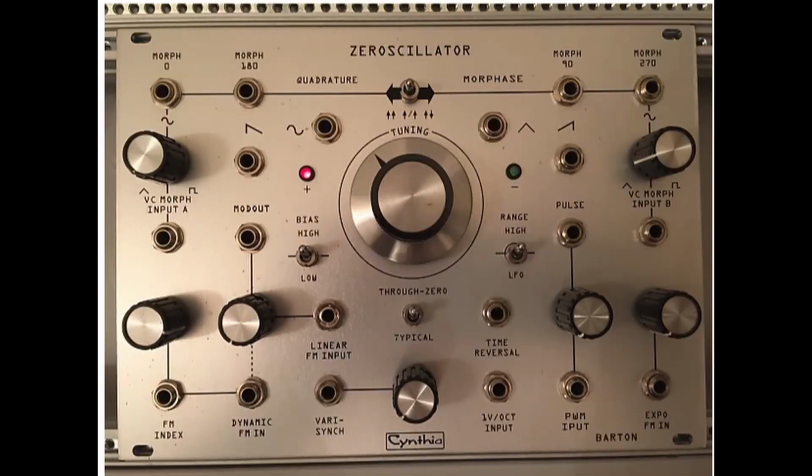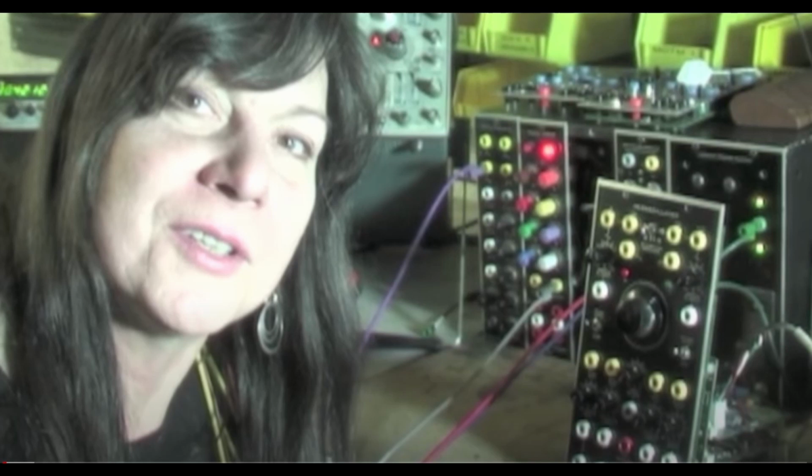The Zeroscillator was designed as a hardware module by Mark Barton in 2005 and developed in cooperation with Cynthia Webster from Synth Industries. There is a nice story about it written on Cherry Audio's website. I'll put the link in the description. Cynthia made a very nice and interesting video about the hardware of Zeroscillator in 2011, and again I'll put the link to it down in the description.